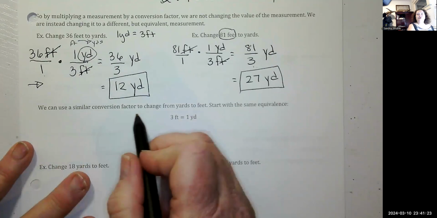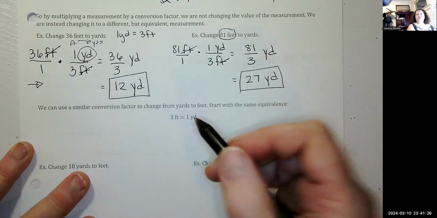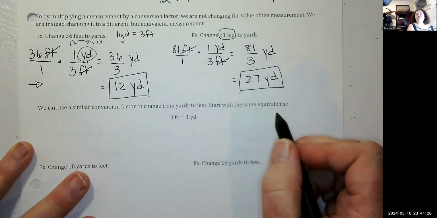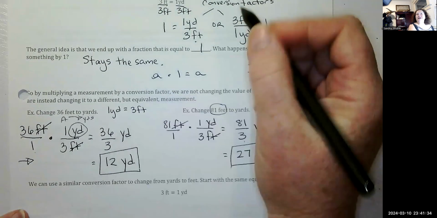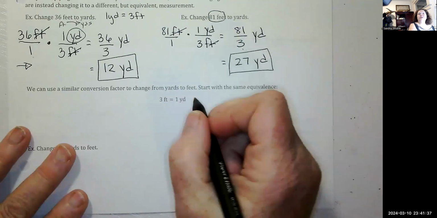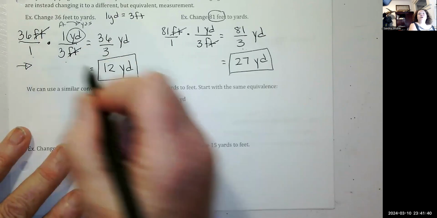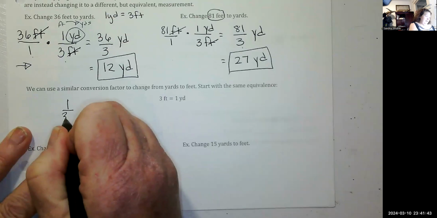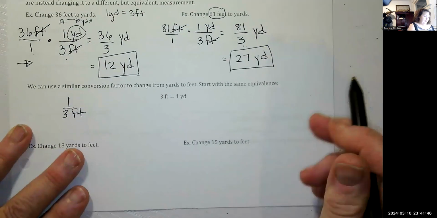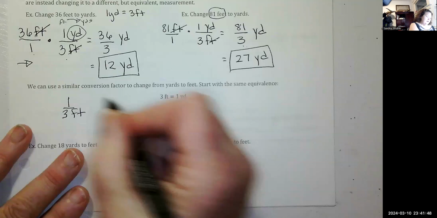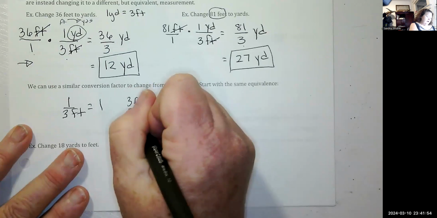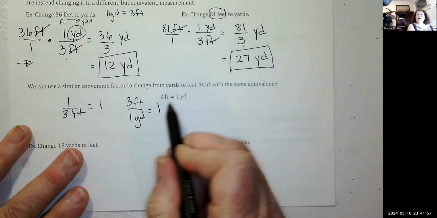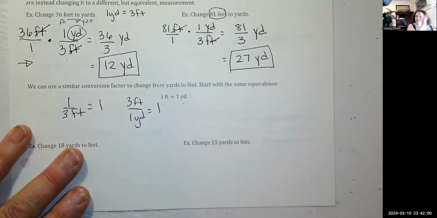We can use a similar conversion factor to change from yards to feet, of course, which is the one I just showed you up there. So we're going to start with the same equivalent. We already know that 1 yard is 3 feet. And this is what they're telling us to do now: 3 feet is the same thing as 1 yard. So up to now, we've only used 1 yard over 3 feet. Okay, that's all we've used at this point. But that's equal to 1. And I just showed you a while ago that 3 feet divided by 1 yard is equal to 1. Because they are equal, you can use them interchangeably in that manner.